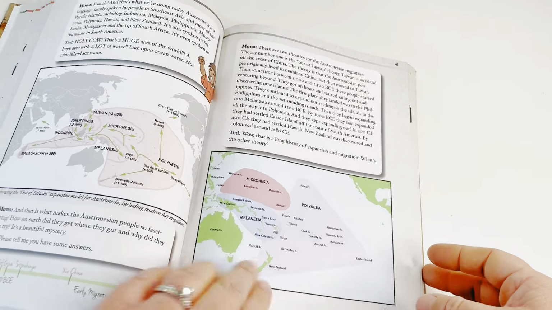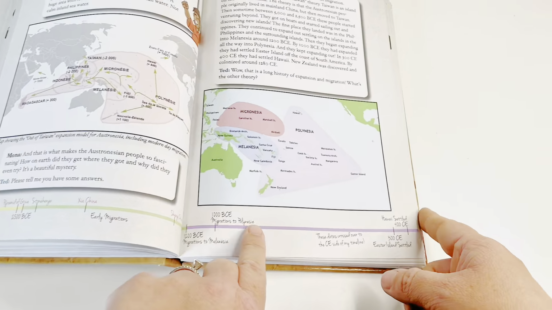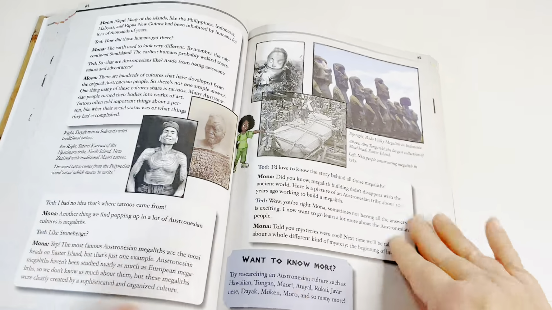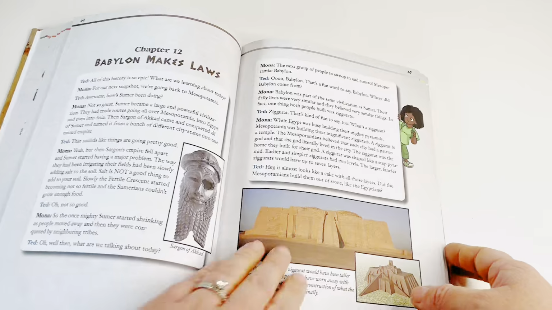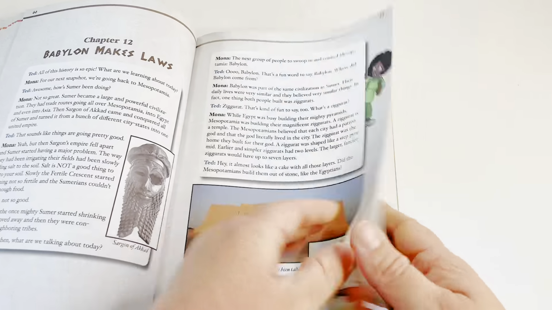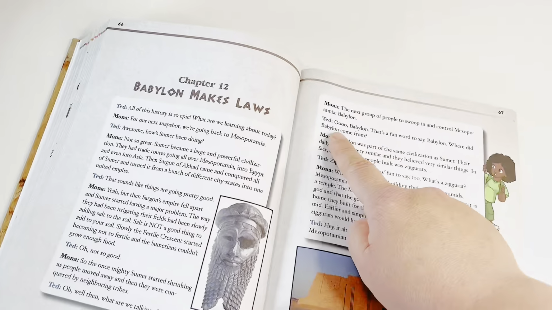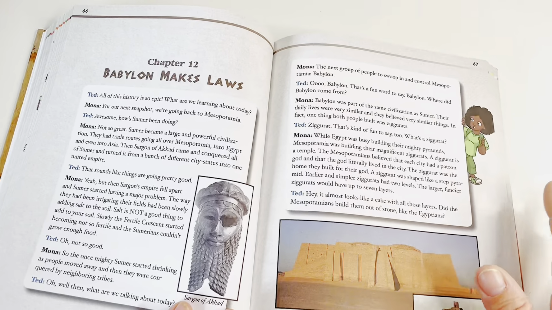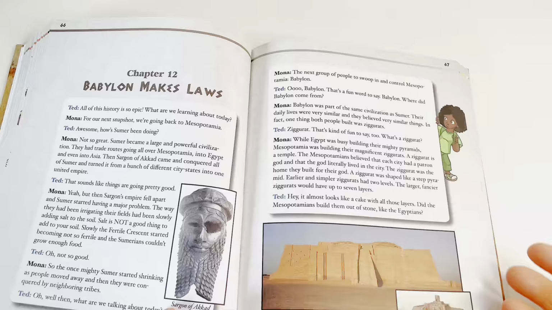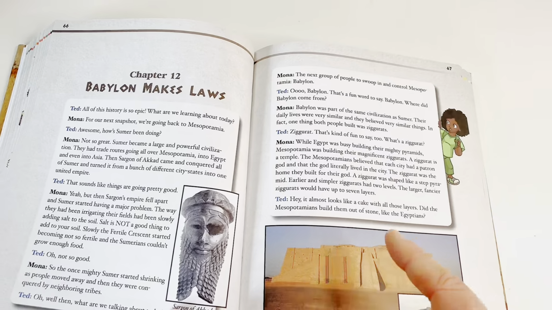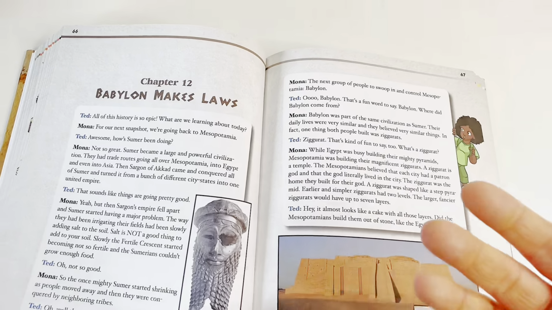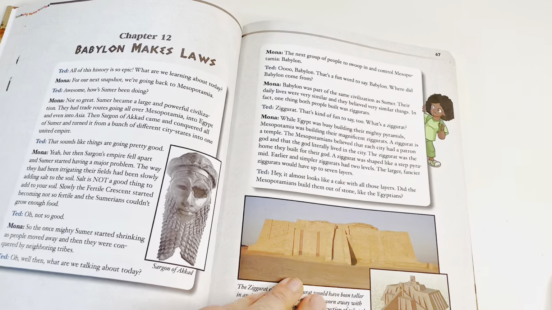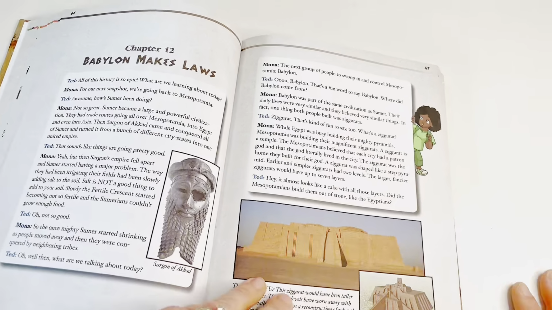Here's some more. Again, they have this timeline at the bottom, and this does tie in with the timeline that you create with the curriculum. Babylon makes laws. And what's fun is Mona and Ted have very different personalities. Mona is very much like the historian and has a lot of knowledge, and Ted has some knowledge. He's very excited about wars, and Mona's trying to teach him that there's more to history than just wars and dates. So they have a really fun little back and forth.